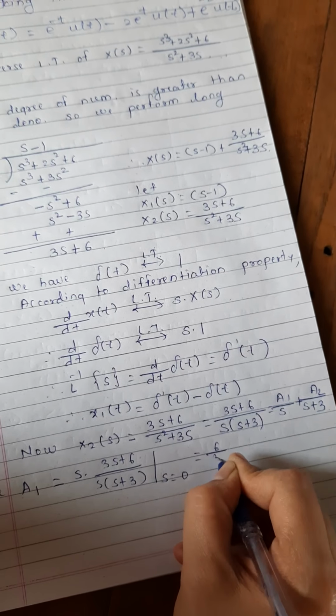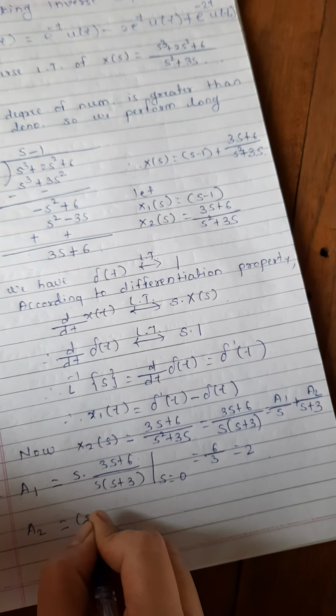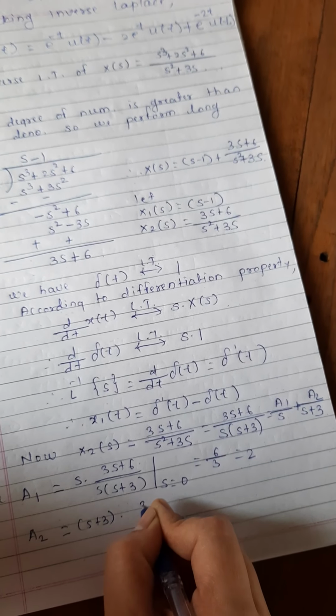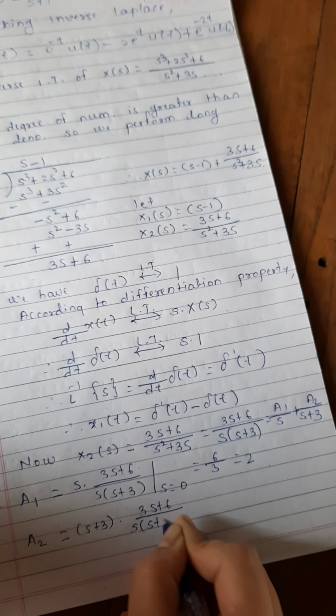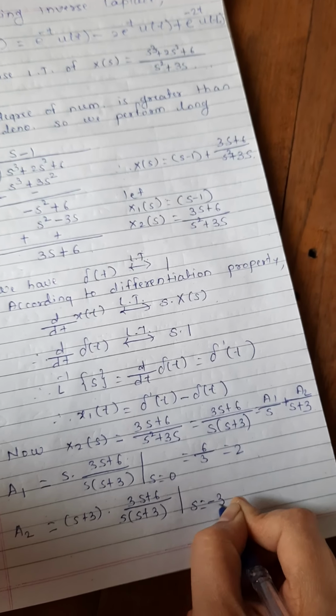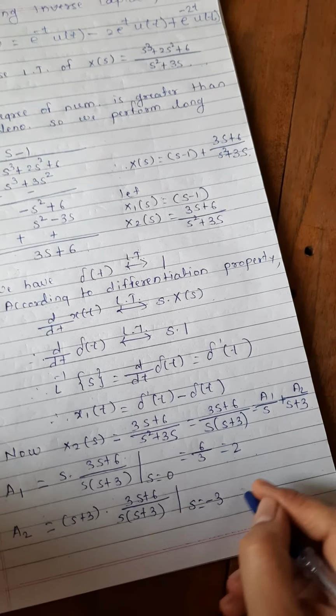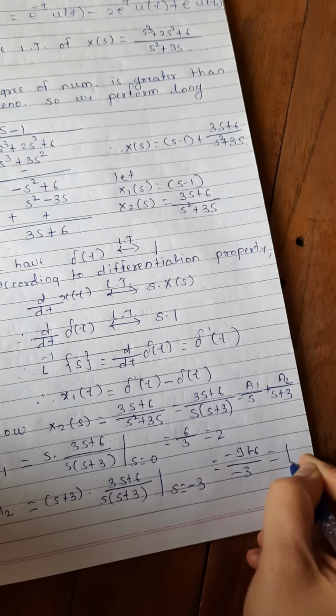So it is 6 by 3, which is 2. And A2 is equal to (s plus 3) into (3s plus 6) divided by s into (s plus 3), at s is equal to minus 3. So it is minus 9 plus 6 divided by minus 3, it is 1.